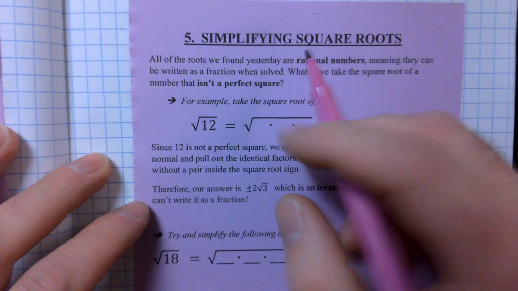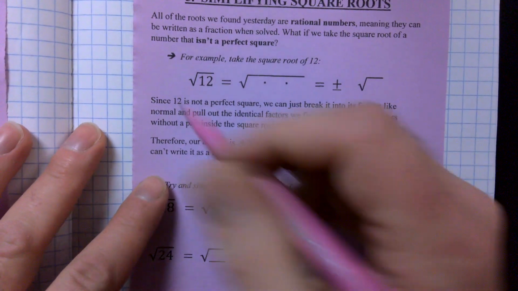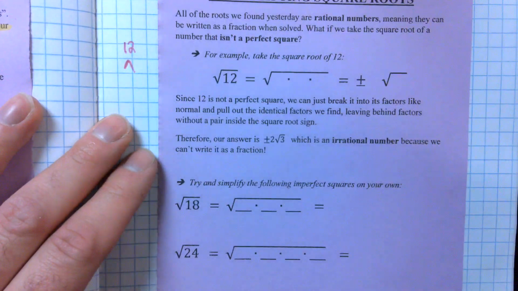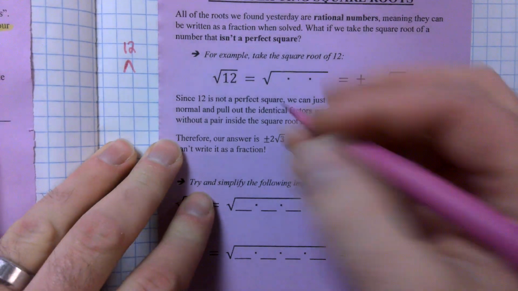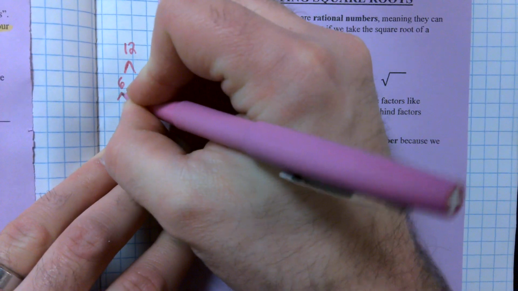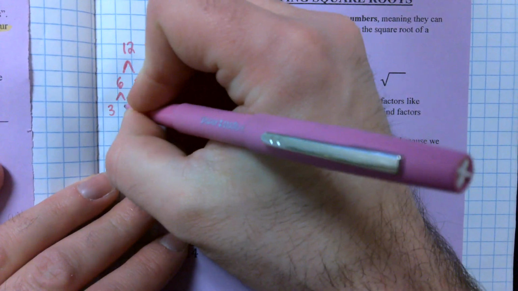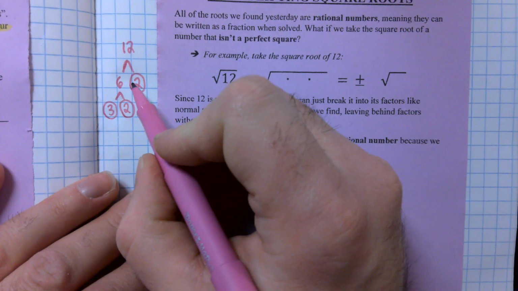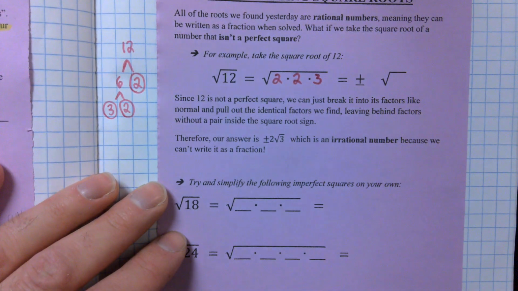So perfect squares, they're all rational numbers, but not every number is going to be rational. Sometimes we got to just pull out what we can and leave behind what doesn't have a pair. So if I have the square root of 12, you guys have all made factor trees before. Let's make a factor tree for 12. What two numbers multiply to give me 12? Oscar, what two numbers? 6 and 2. Perfect. We can do 3 and 4. Doesn't matter. What two numbers multiply to give me 6? 3 and 2. We've done this in this class before, haven't we? Okay. So 12, if I were to break 12 down, it's just 3 times 2 times 2, or 2 times 2 times 3.